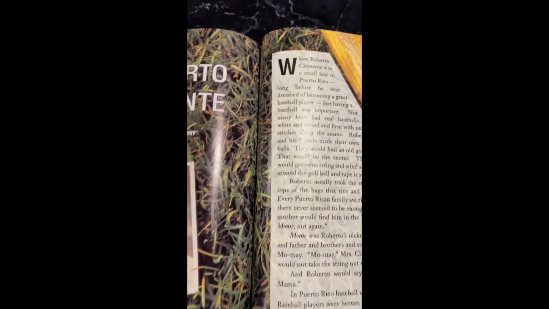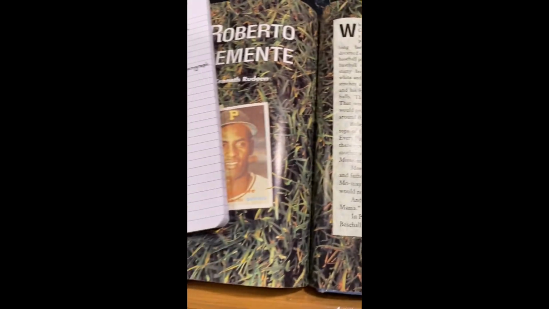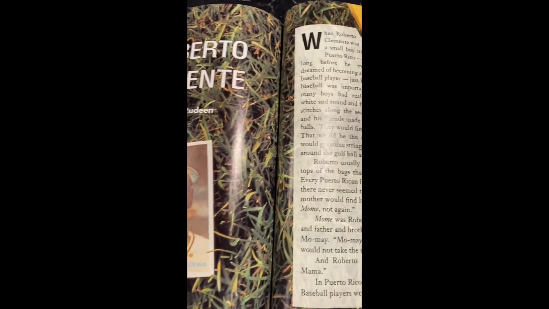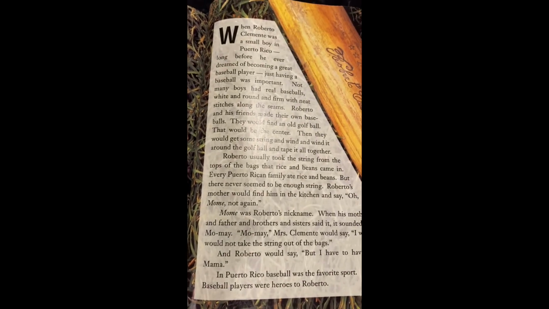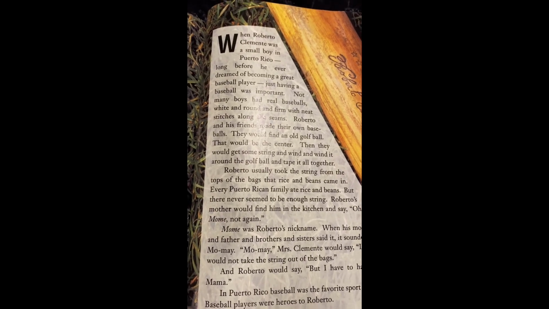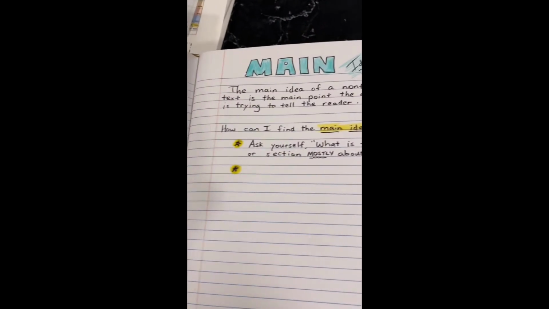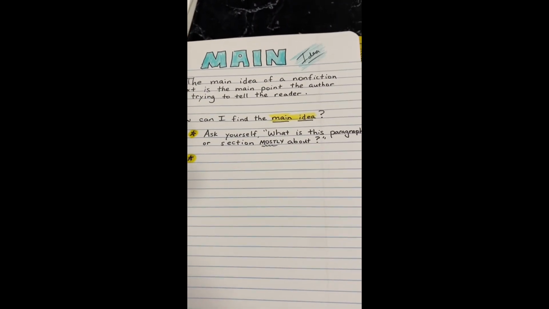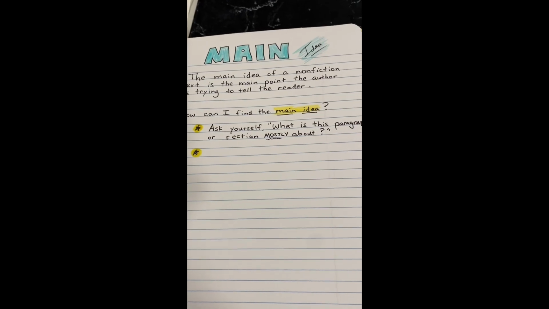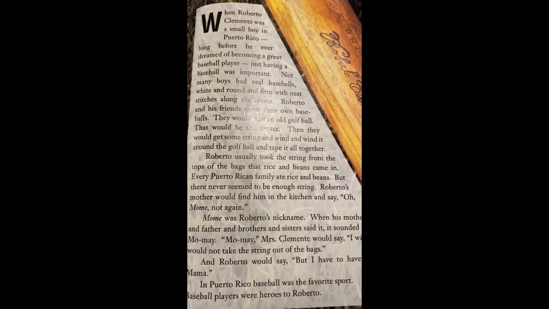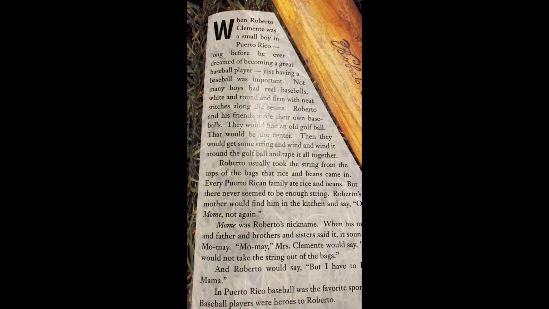Well, today you're going to get a paragraph of this story, Roberto Clemente, and you're going to read that paragraph and try to figure out what you think the main idea would be. As you read that, ask yourself this question: what is this paragraph or section mostly about? We're going to use that to help us today to try to find the main idea of a section of our story about Roberto.